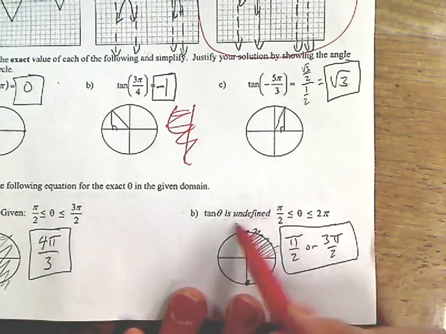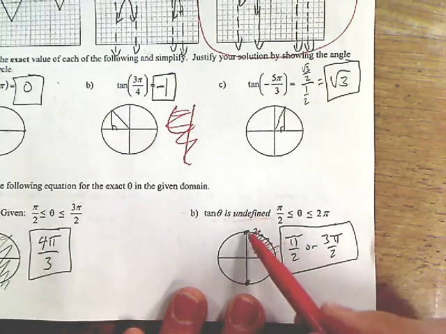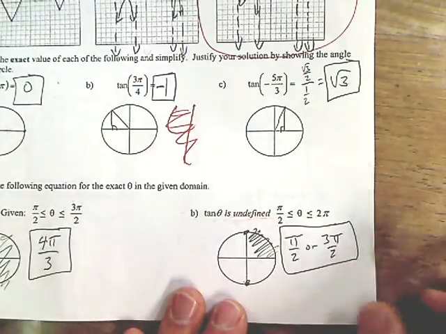Undefined. To be undefined, it means I'm dividing by 0. So since it's sine over cosine, I need cosine to be 0. Cosine is 0 here and here. And that fits inside my domain.